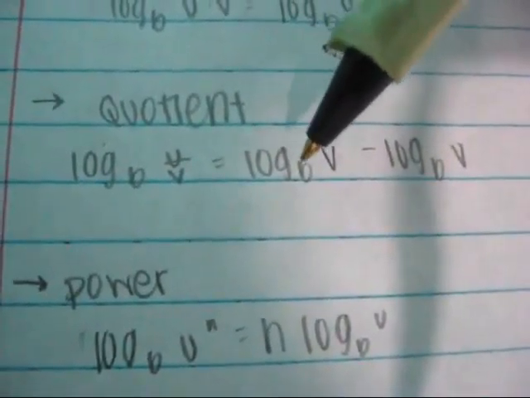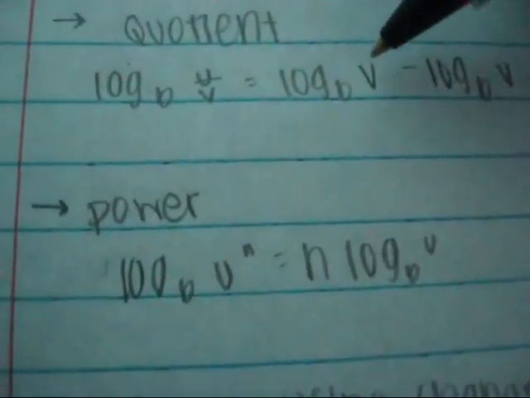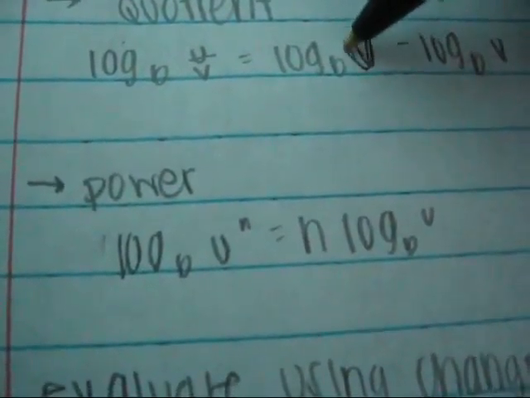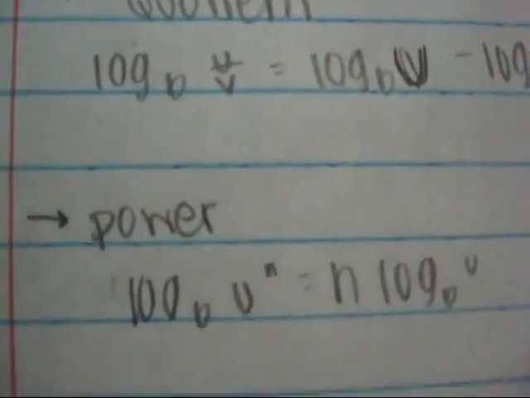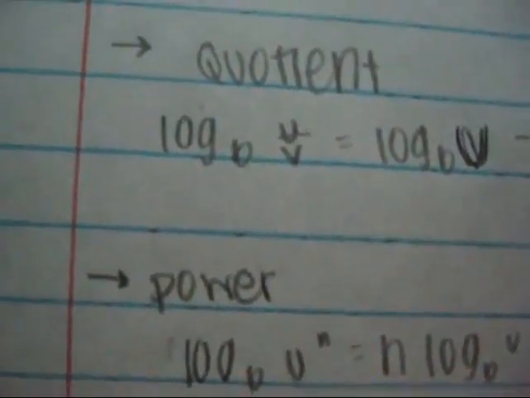Okay, so scratch all of that. What you have is log base b of u over v, which is equivalent to log base b of u minus log base b of v.